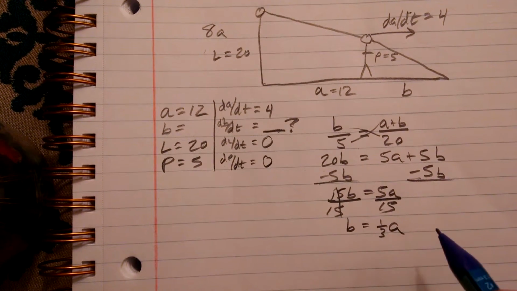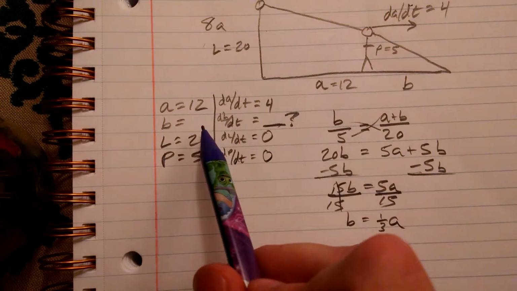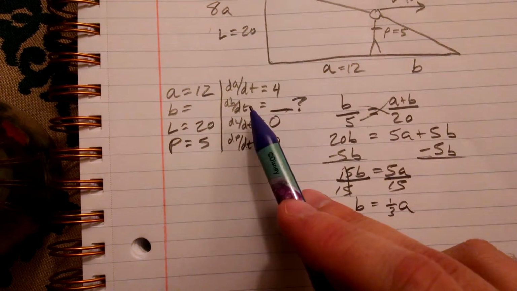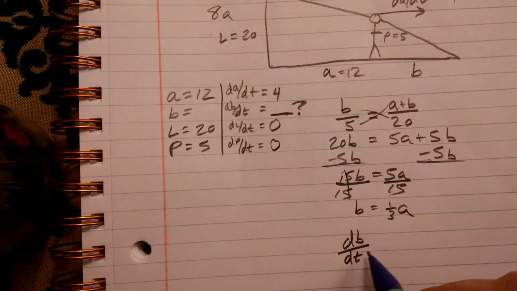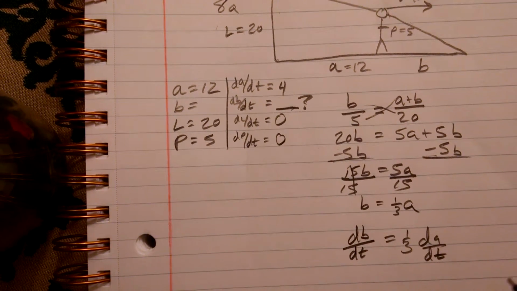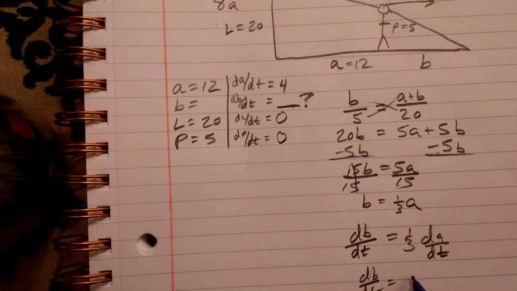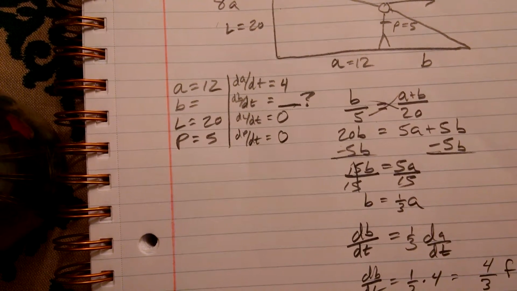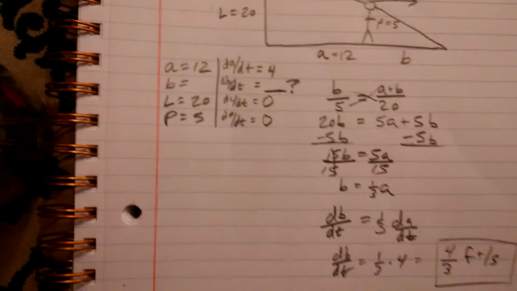Since we know A is 12, we could find B right now, but I'm getting ahead of myself. We want dB/dt. We don't want B. So let me take the derivative. If I take the derivative, I get dB/dt is equal to 1/3 dA/dt, which is awesome, because dA/dt is just 4. So dB/dt is equal to 1/3 times 4, which is 4/3 feet per second. That's part A. Part B, hold on.